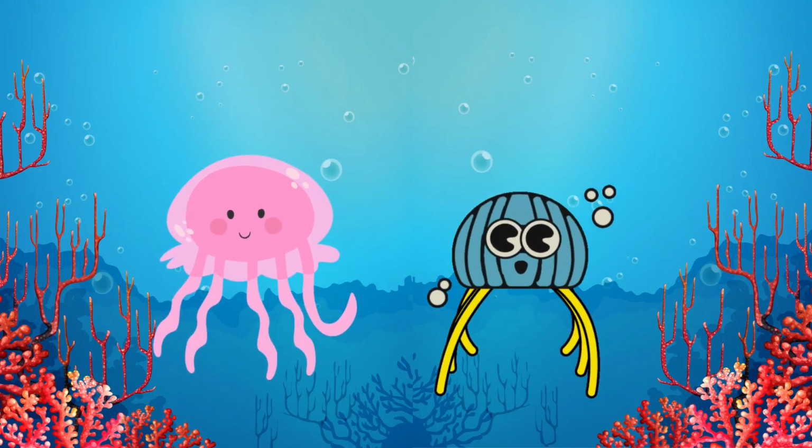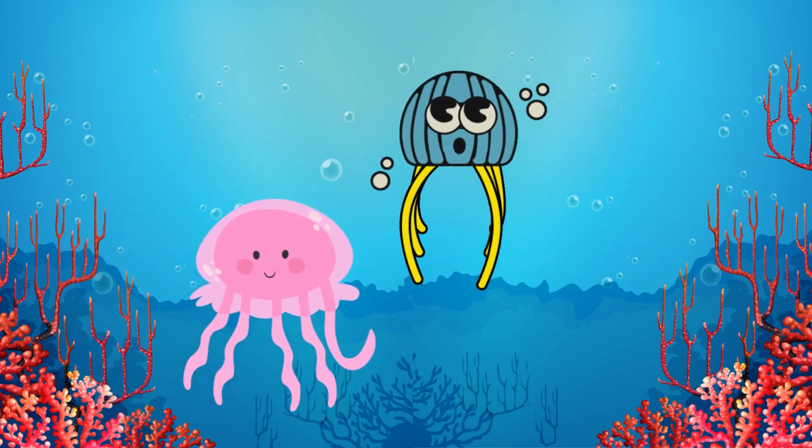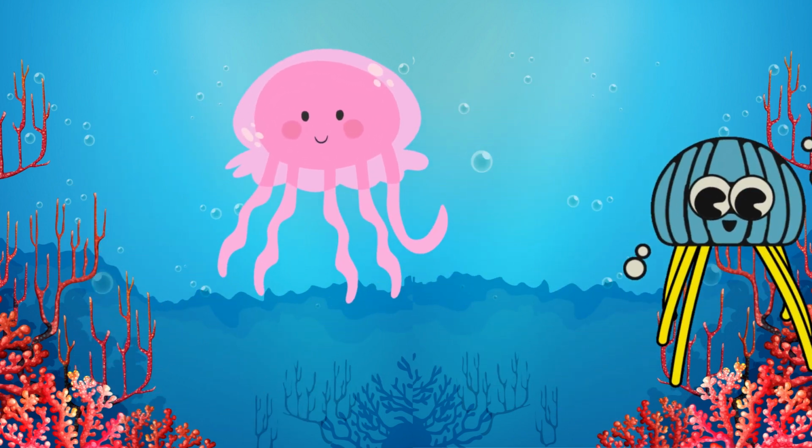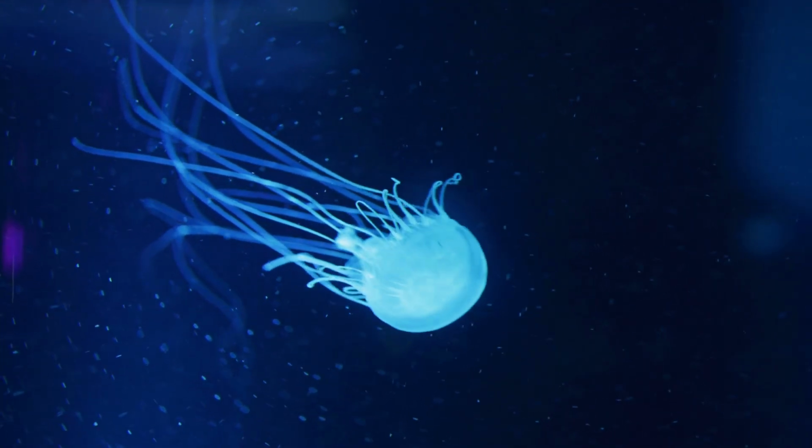Fifth, we will look at the jellyfish. Jellyfish are a type of sea animal without a backbone that belongs to the Cnidaria phylum. Jellyfish have radial symmetry and usually have 5 or more arms.